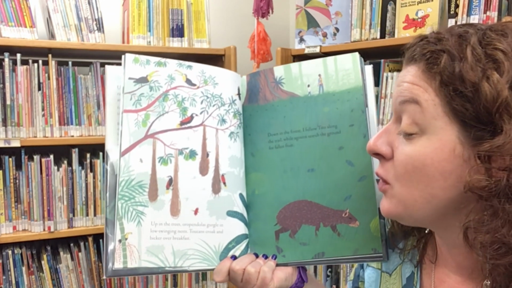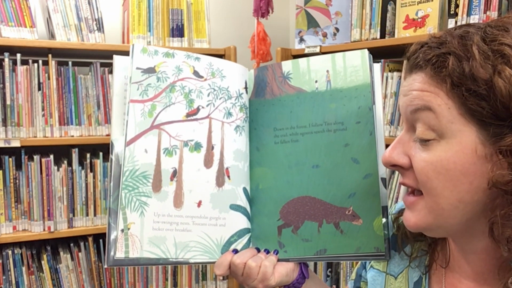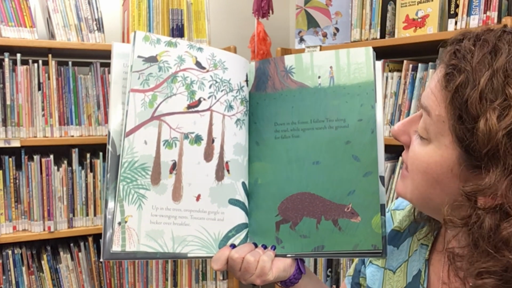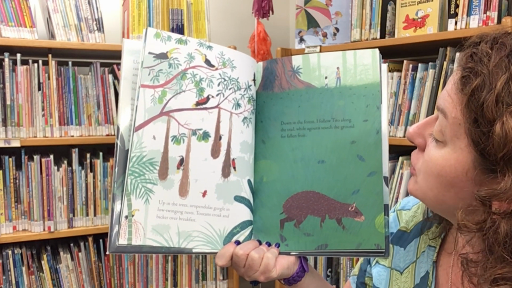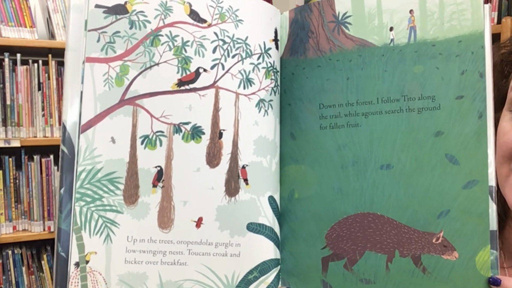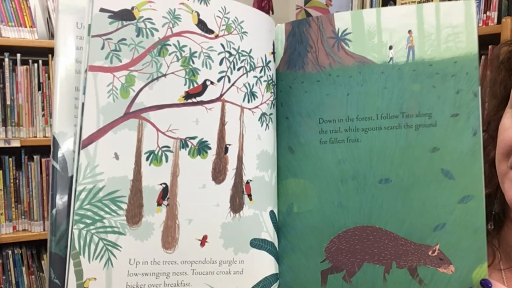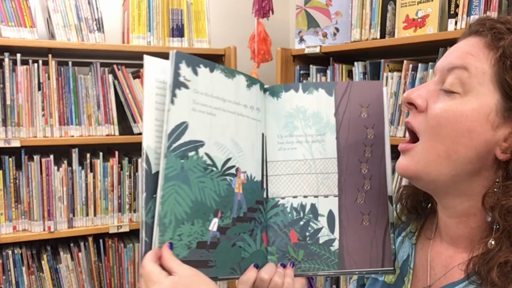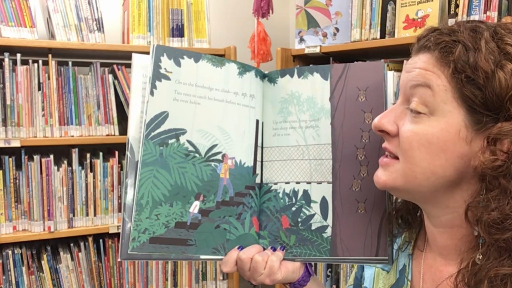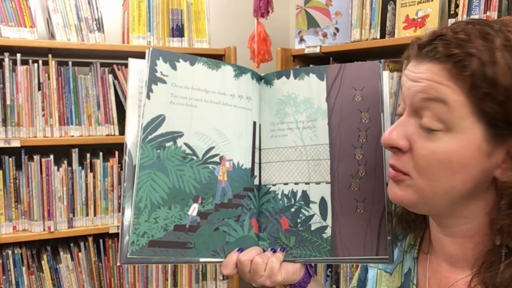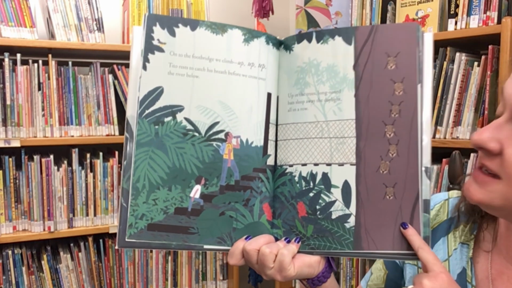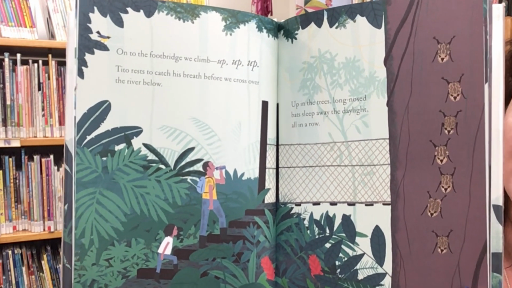Up in the trees, oropendolas gurgle in low-swinging nests. Toucans croak and bicker over breakfast. Down in the forest, I follow Tito along the trail, while agoutis search the ground for fallen fruit. Yummy. On the footbridge we climb, up, up, up. Tito rests to catch his breath before we cross over the river below. Up in the trees, long-nosed bats sleep away the daylight, all in a row.